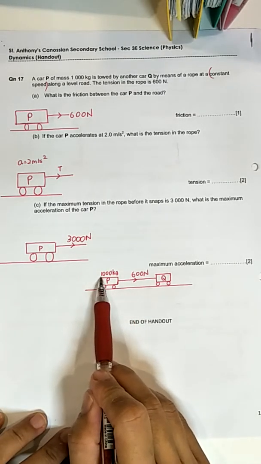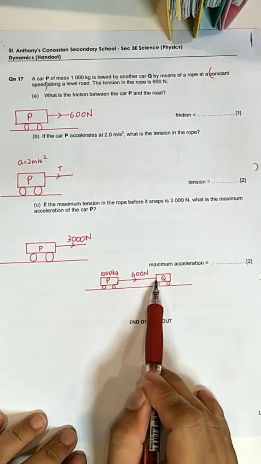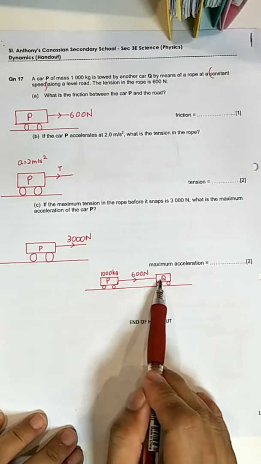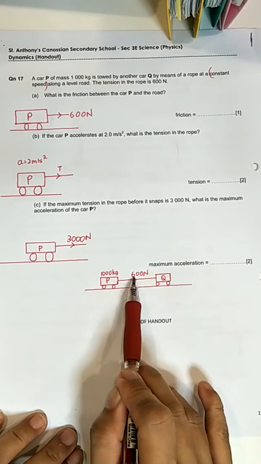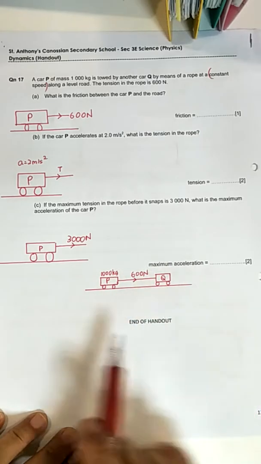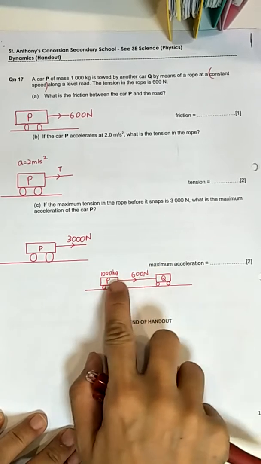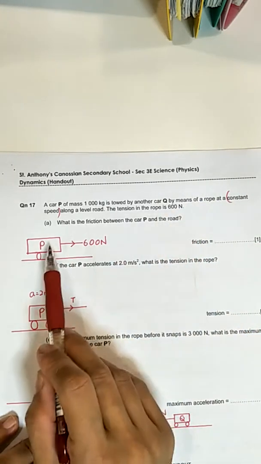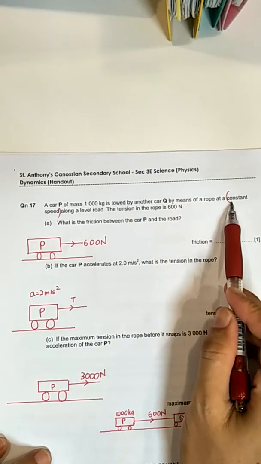In this question, car P, 1000 kilograms, is being towed by another car Q, right? And the tension in the rope, so if Q is trying to tow P, it will pull it with a string, so the tension is 600 newtons. So this is how the diagram looks like. And later on in parts A, B, C, I will just simplify it. I don't have to draw this anymore. I basically just need to draw a string to show the tension. And it says that it is being towed by 600 newtons tension, and it is traveling at a constant speed.